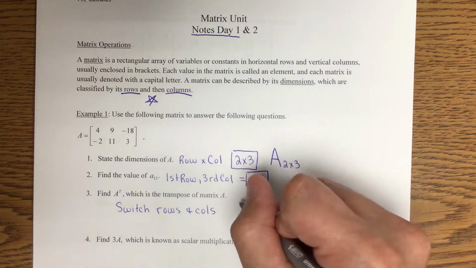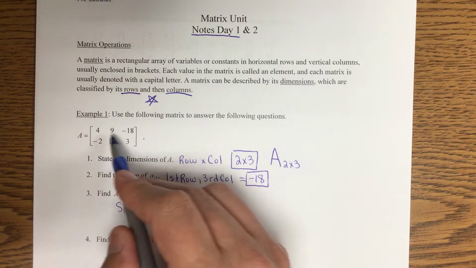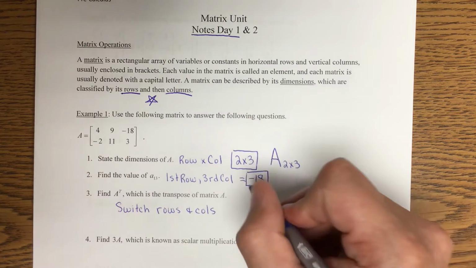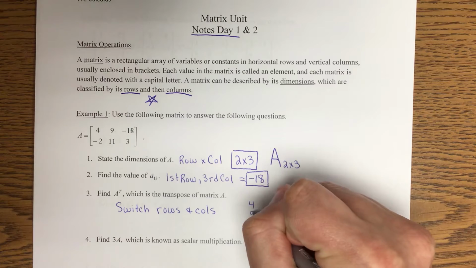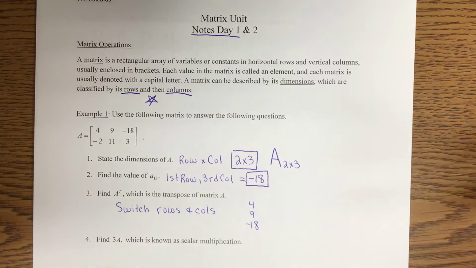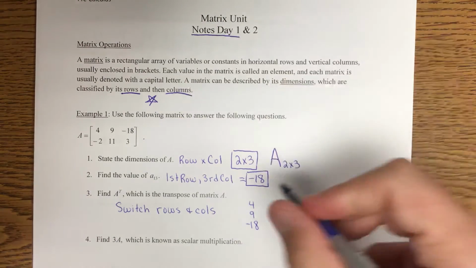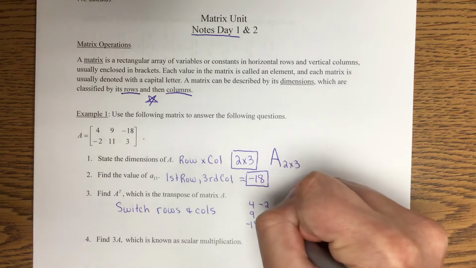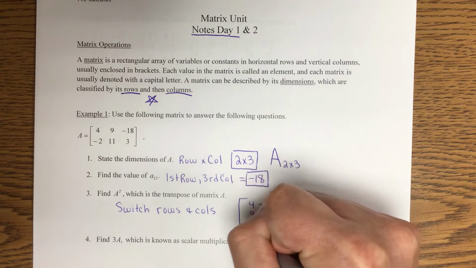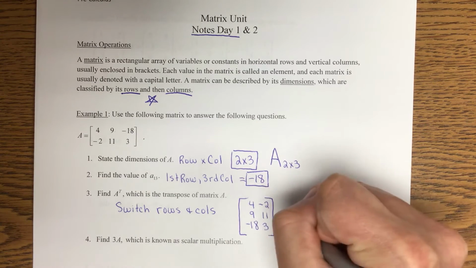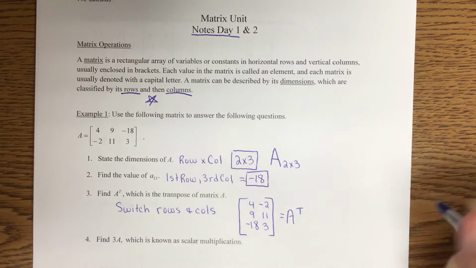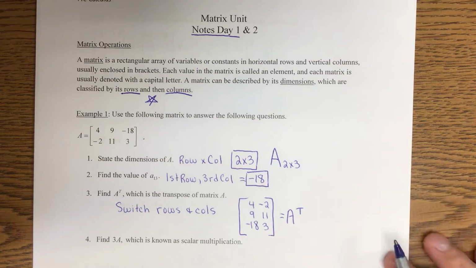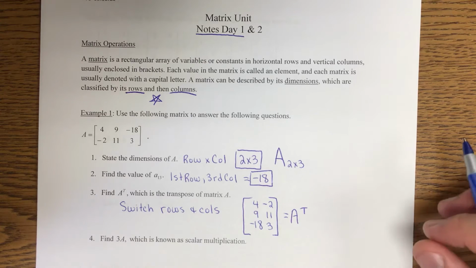If we look at the first row, it is 4, 9, negative 18. I'm going to make that my first column. So then the second row becomes the second column, and that is the transpose of the matrix. So they use this superscript to denote the operation.